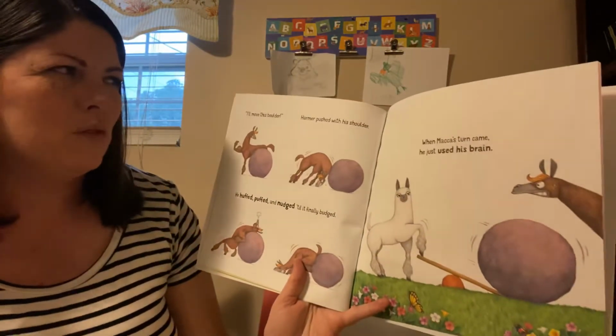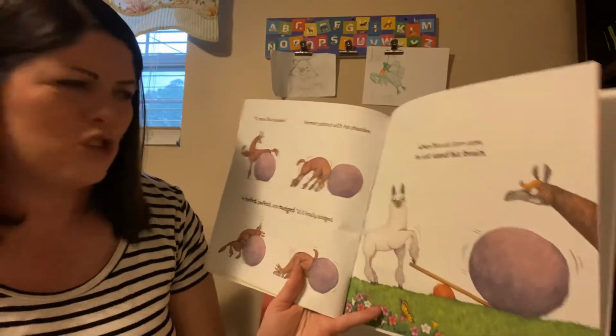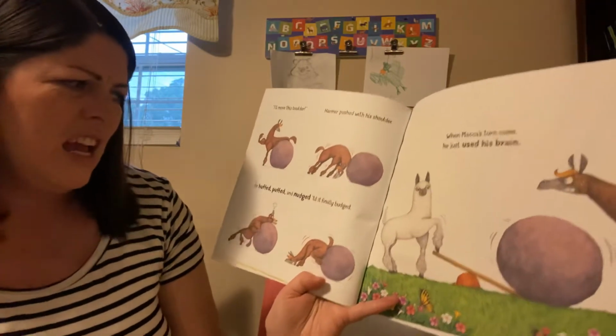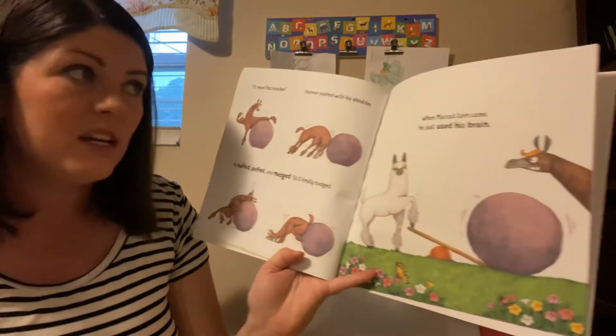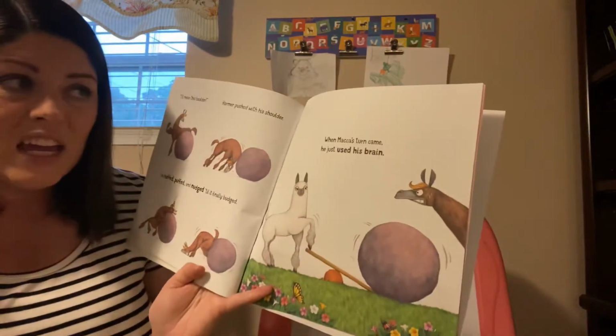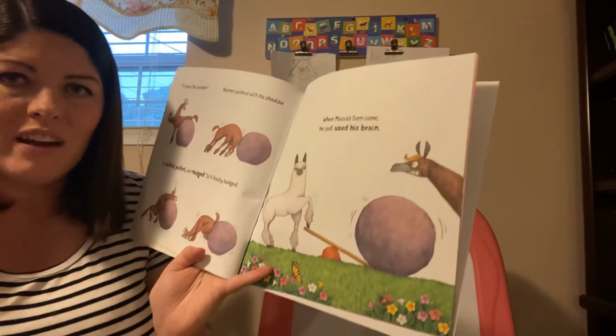I'll move this boulder. Harmer pushed with his shoulder. He huffed, puffed, and nudged till it finally budged. When Macca's turn came, he just used his brain.